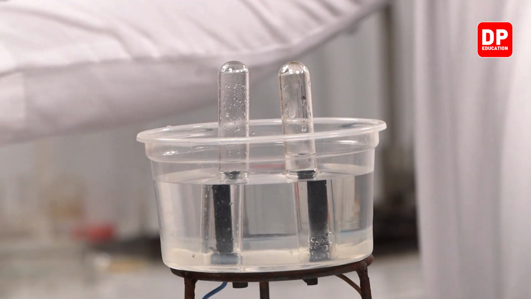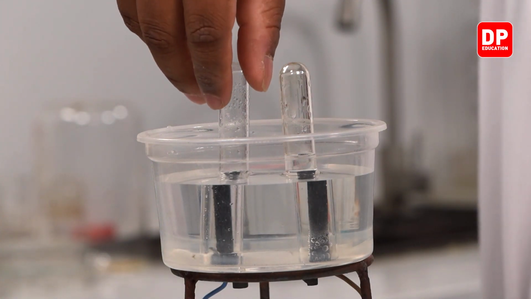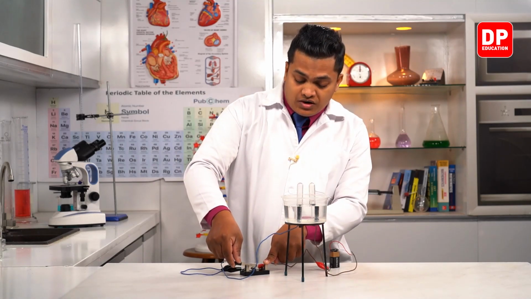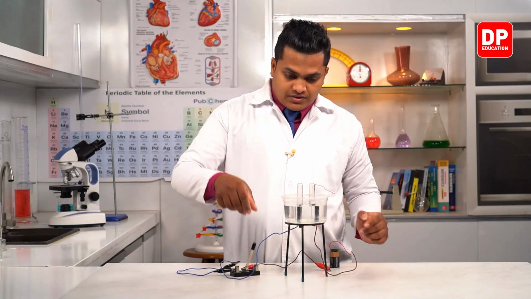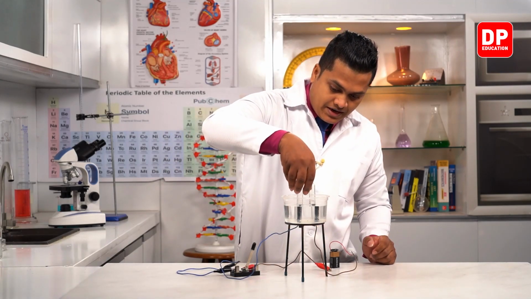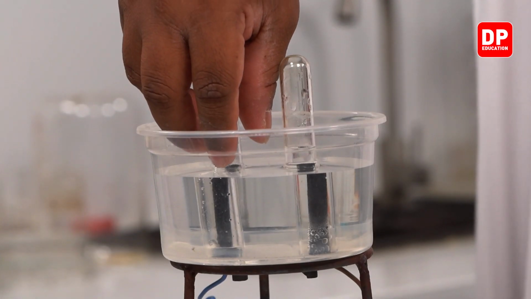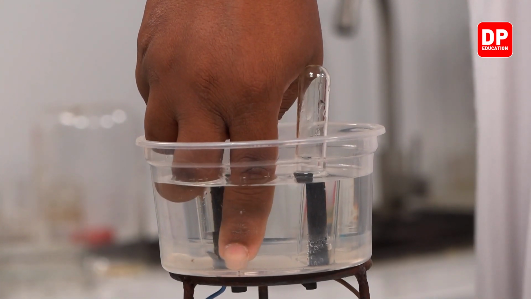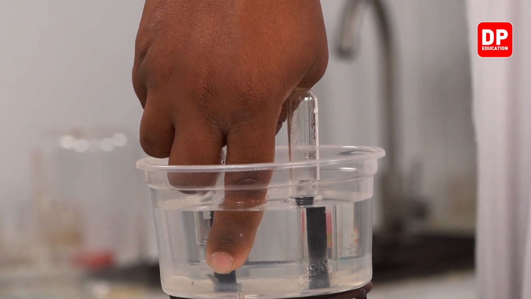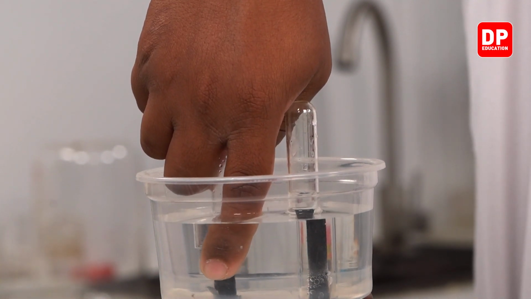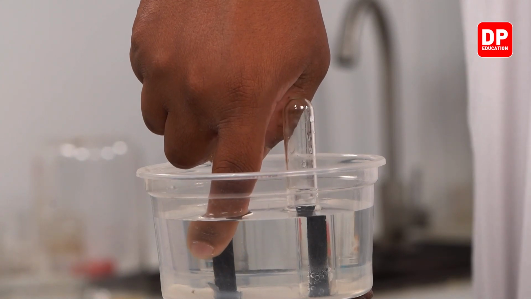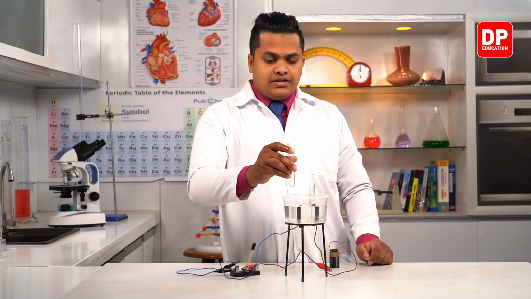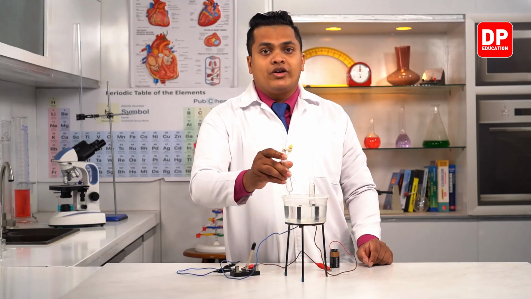Now what I'm going to do is safely turn off the switch. We have to turn off the switch first of all, right? So now I'm going to safely dip my hand within the solution. I'm going to keep the finger beneath the test tube. This is the gas which is at the negative terminal.